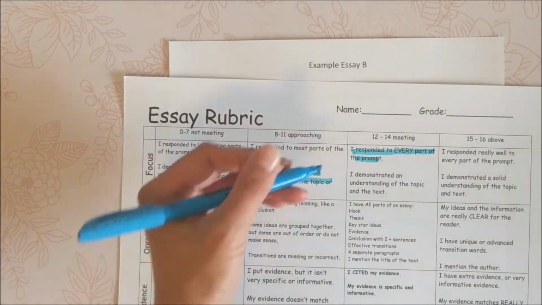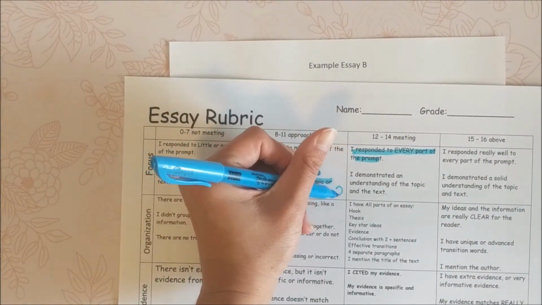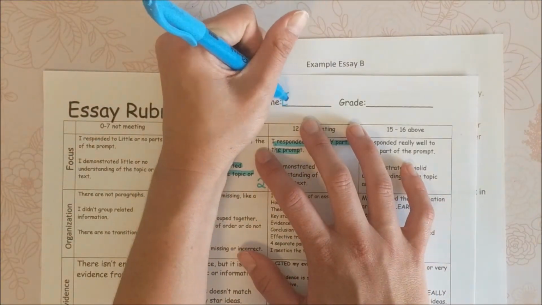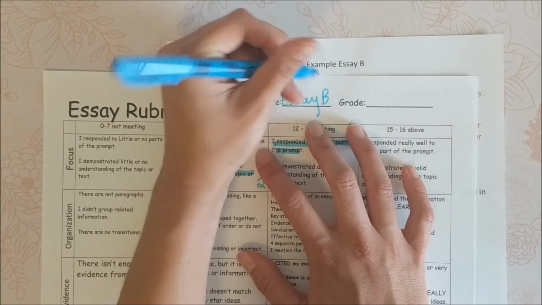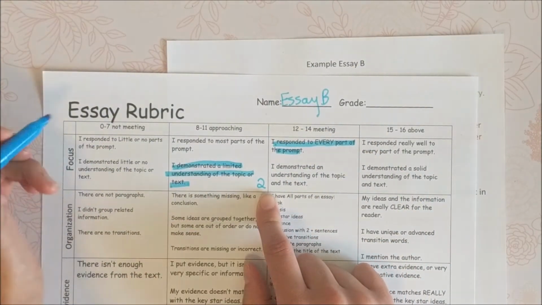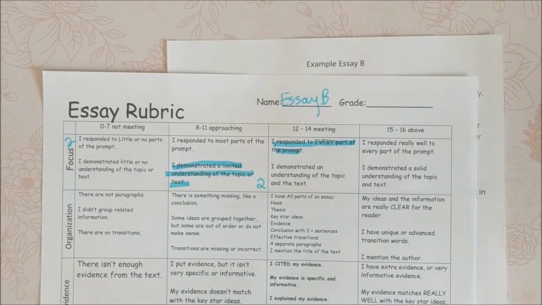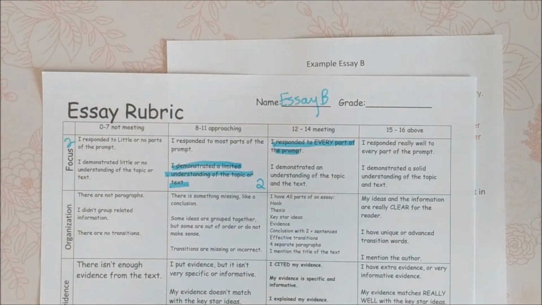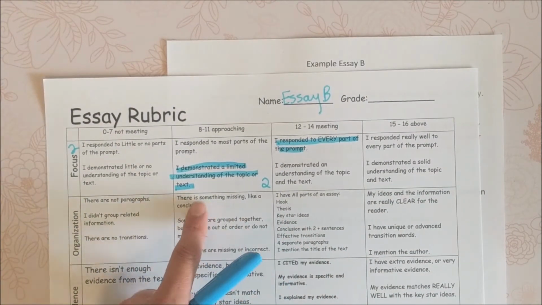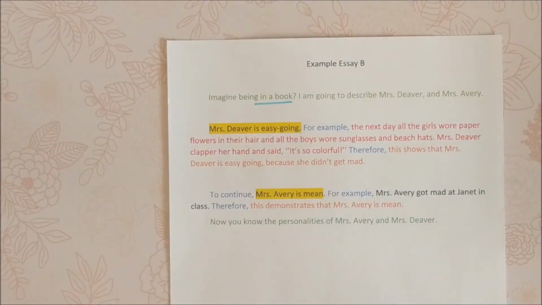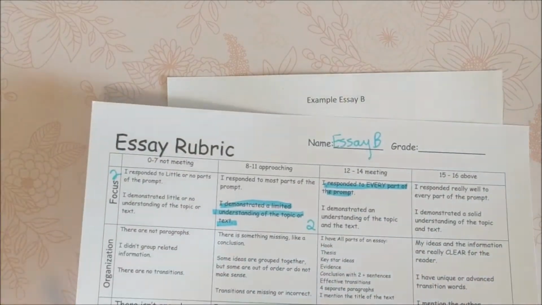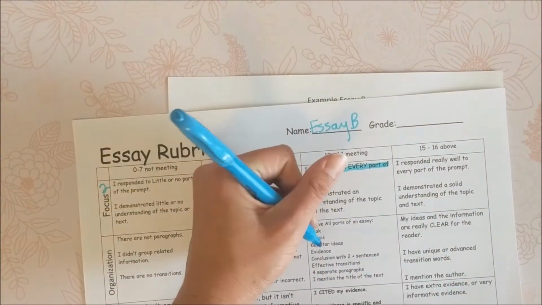That's for focus. So we got a bump down here. So this person, which is me, but we'll call it SAB, got a 2 in focus. Okay, so that's what that looks like. Now we're going to look at organization. To me, that's the easiest one because we're just checking off. Is there a hook? Is there a thesis? Did they mention the title? Are there key star ideas? Is there evidence? Is anything missing? So please pause the video, look at this, and decide, do they have everything? And you can just highlight it as you go. If they have a hook, if they have a thesis. Okay.